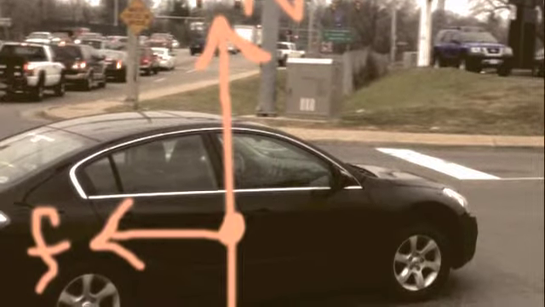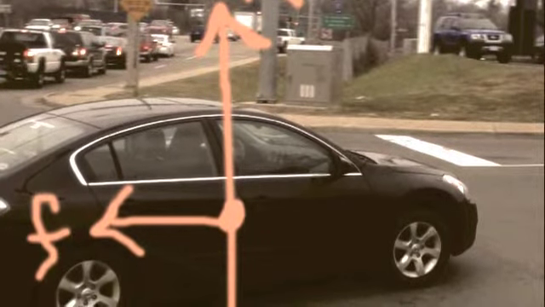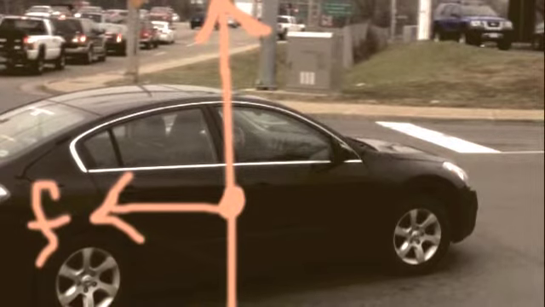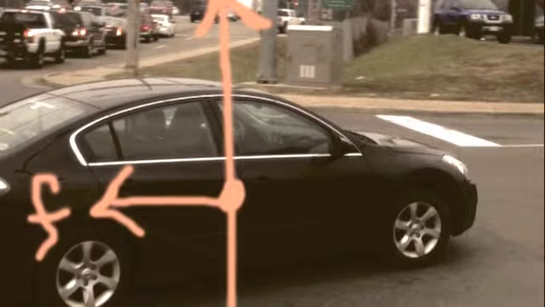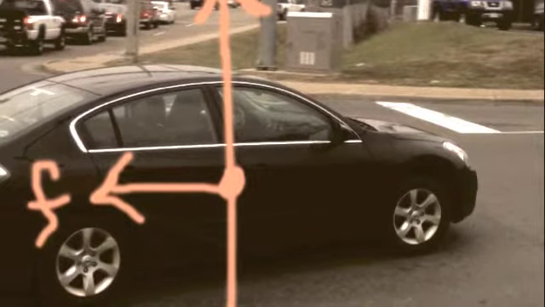Now, to solve this problem, we have to look at the components of the forces. So, in the x direction, we see that the only force acting on it is friction. Therefore, mu, the coefficient of static friction, times the normal force equals ma. And in this case, a is the centripetal acceleration.